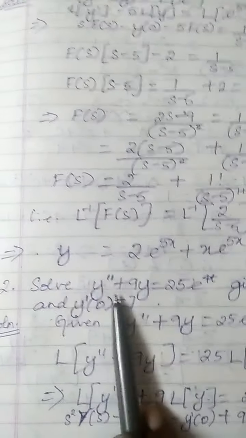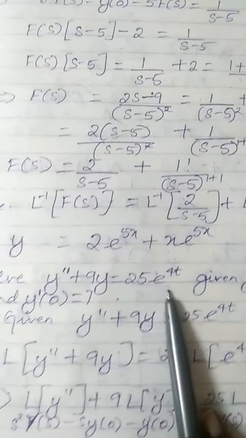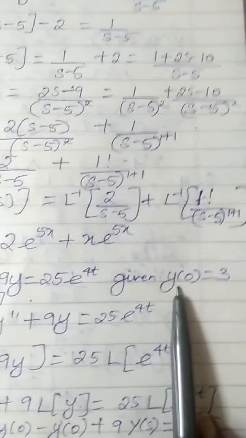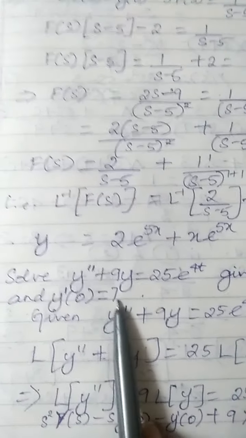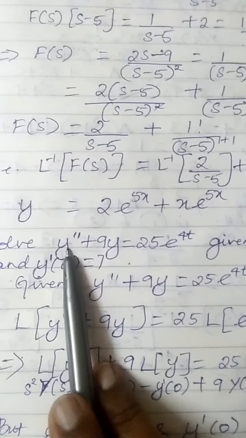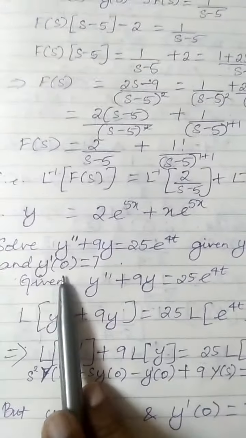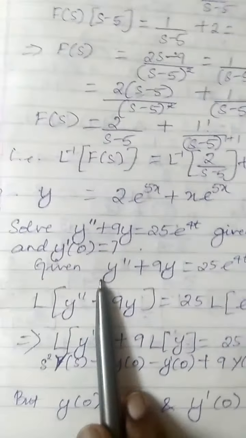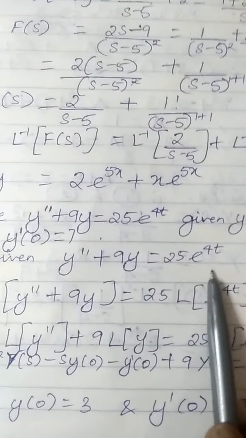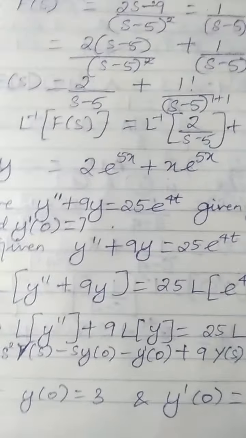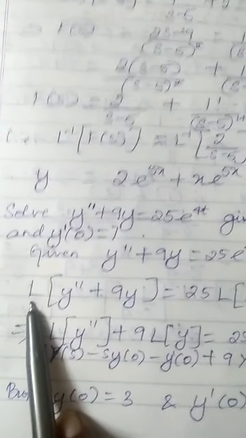So let us solve y double dash plus 9y equal to 25 e power 4t, given y of 0 is equal to 3 and y dash of 0 equal to 7. So you can observe here that for a second order linear differential equation, there are two initial conditions given in the problem.